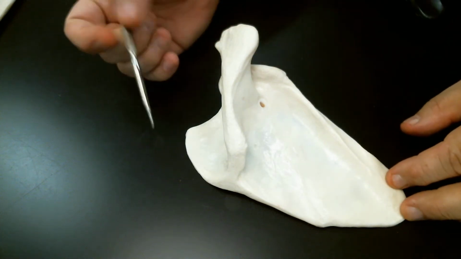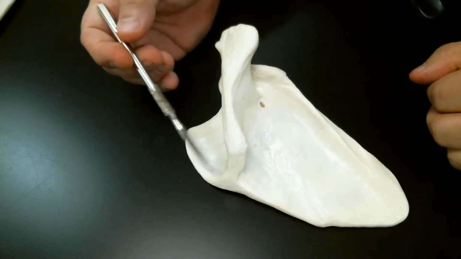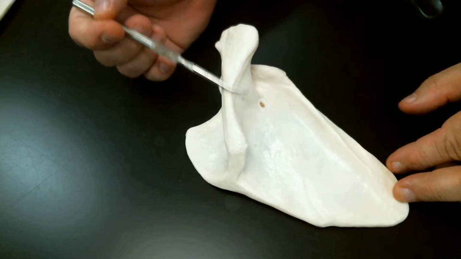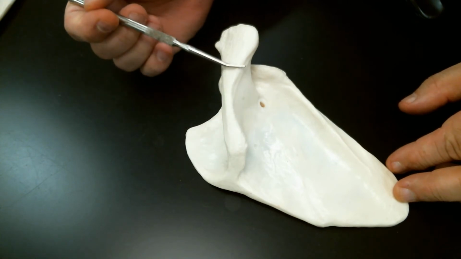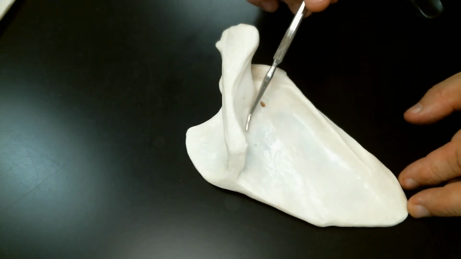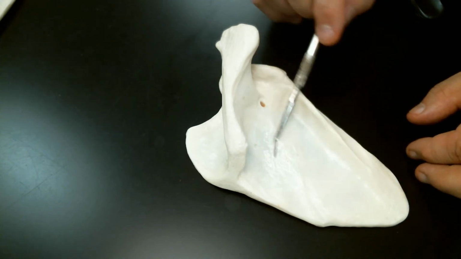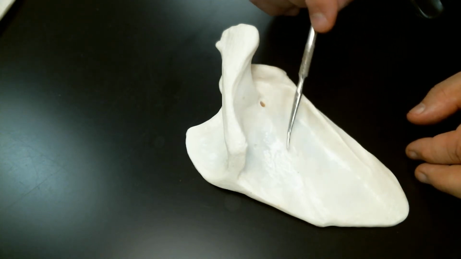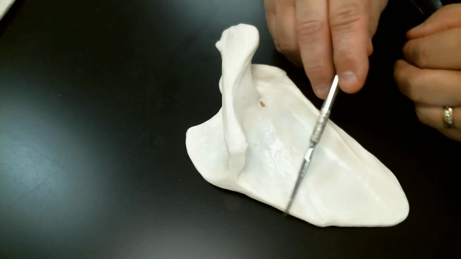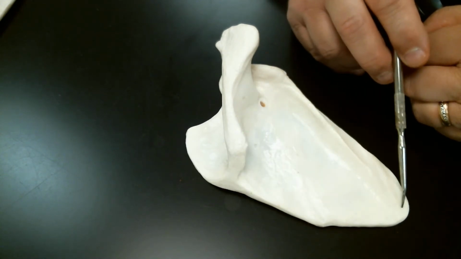This is the posterior view of the right scapula, and how I know it's the posterior scapula is because of this spine. It's huge, right? And the spine, posterolateral, has the acromion process, also huge. So below the spine of scapula, you have the infraspinous fossa. So this would be your lateral border. This would be your medial border of the right scapula, posterior view. This is the inferior angle.